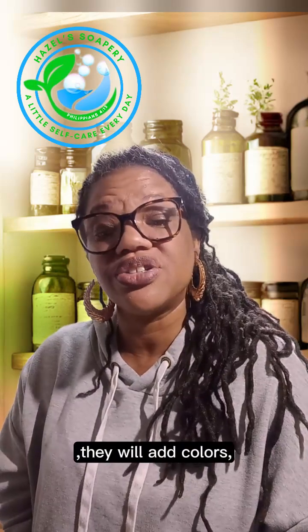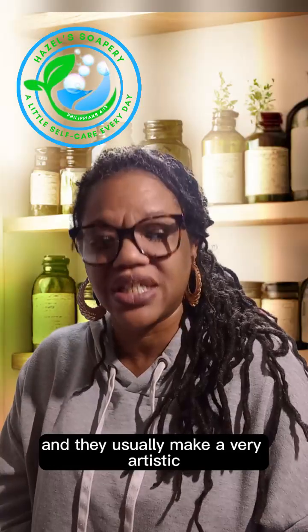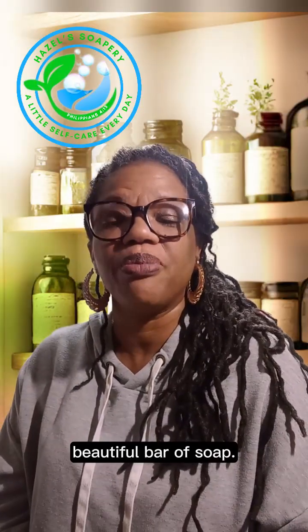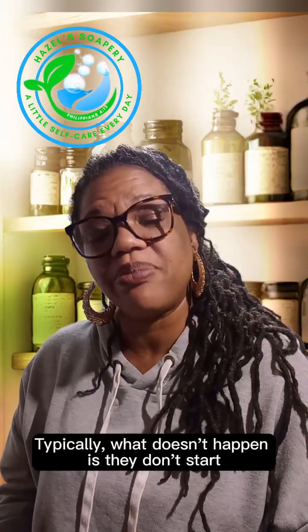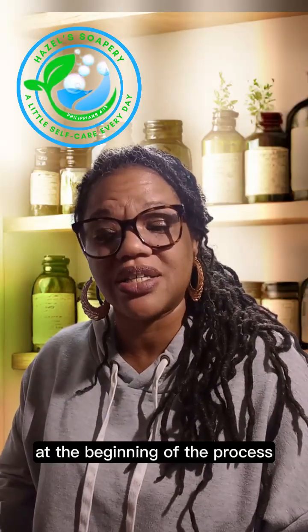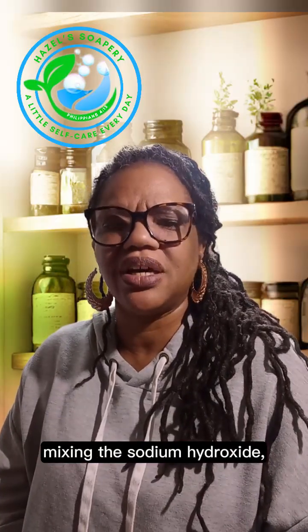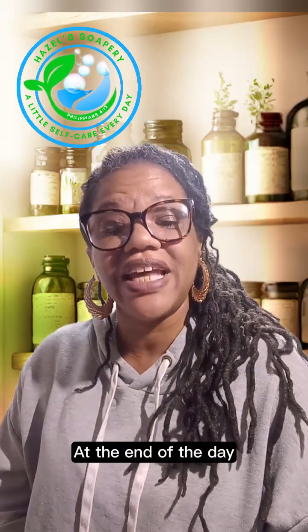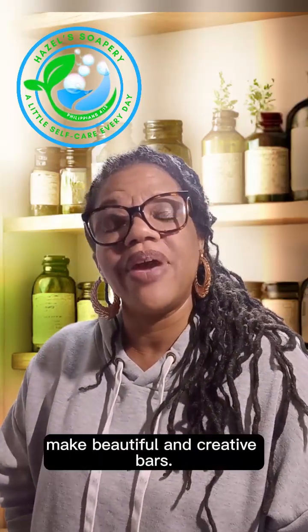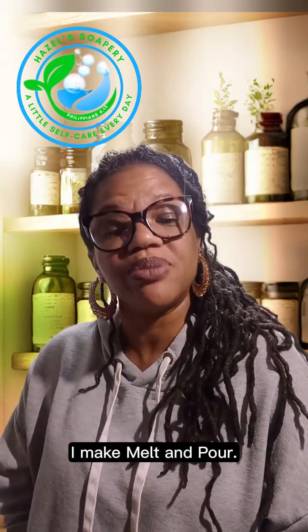They will add colors, they will add essential oils, fragrance oils, and they usually make a very artistic, beautiful bar of soap. What they don't do is start, well, some makers do. Typically what doesn't happen is they don't start at the beginning of the process of creating a recipe, mixing the oils, mixing the sodium hydroxide or lye water and those types of things. At the end of the day, it is soap, and they make beautiful and creative bars. So if you hear a maker say, I make melt and pour, that's what they're referring to.